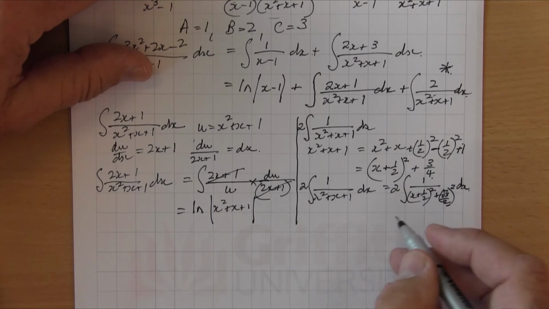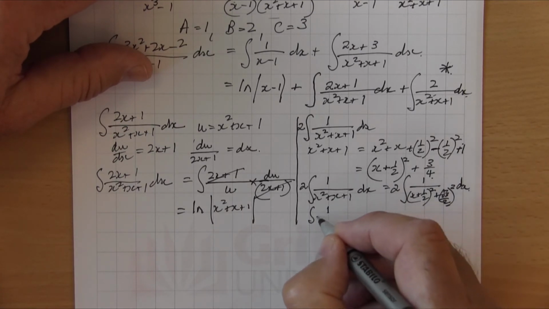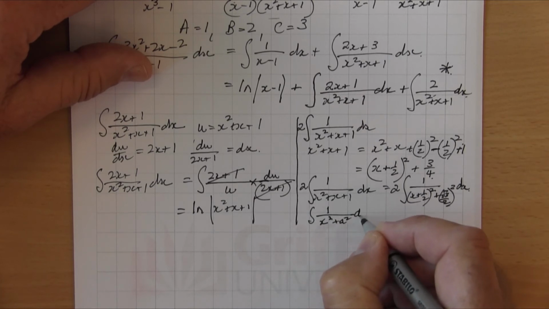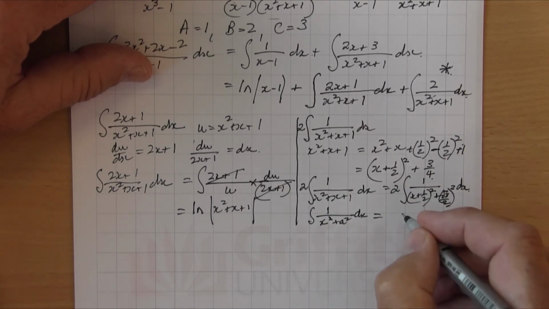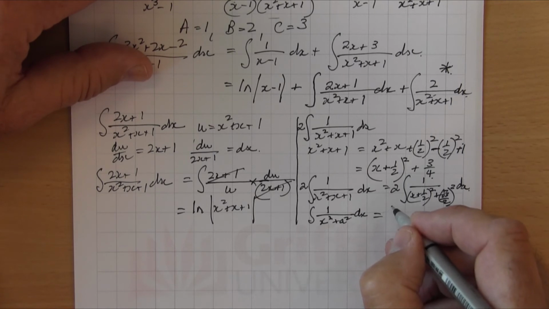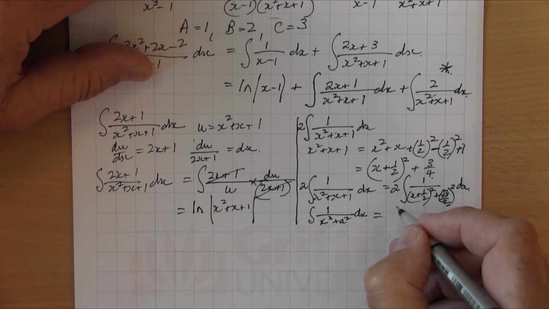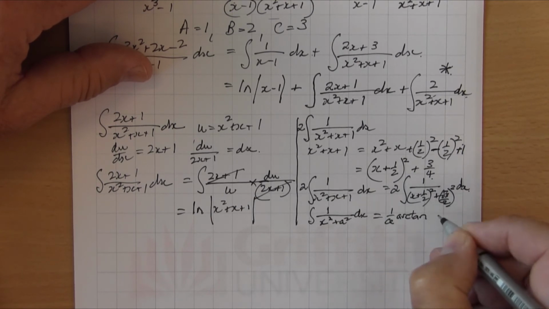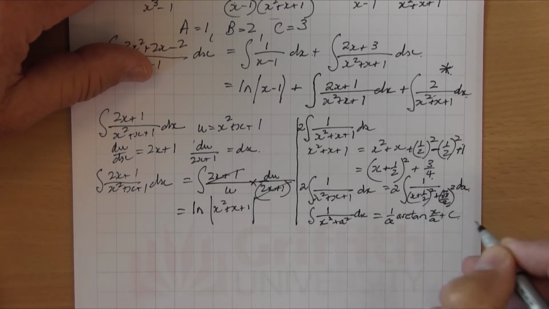We know that one of our integrals we need to remember: the integral of 1 over x squared plus a squared dx is equal to 1 on a arctan of x on a plus c.